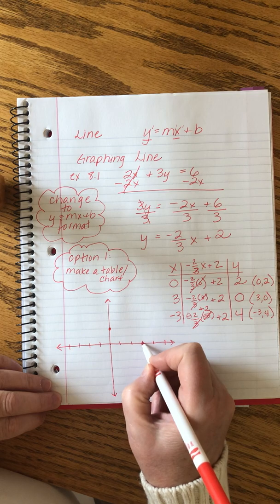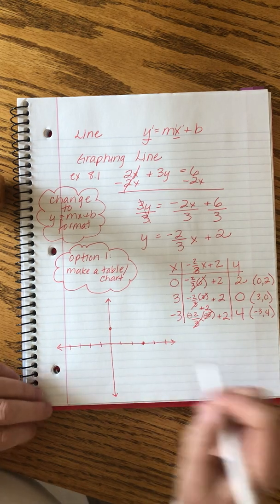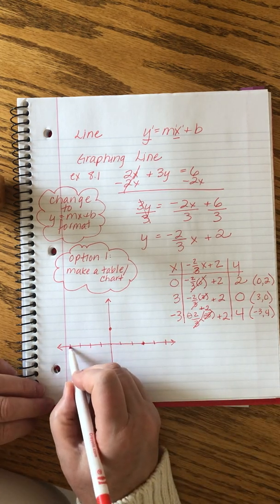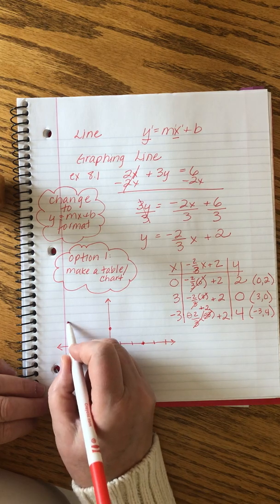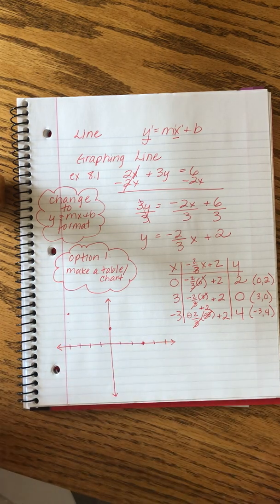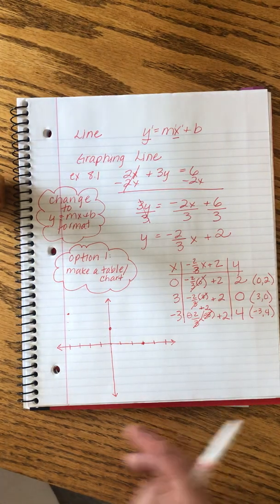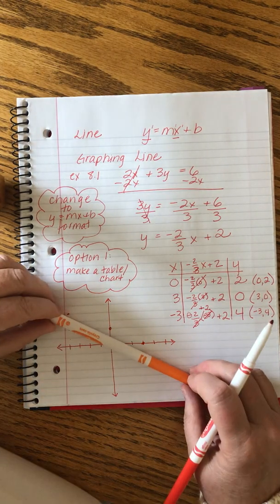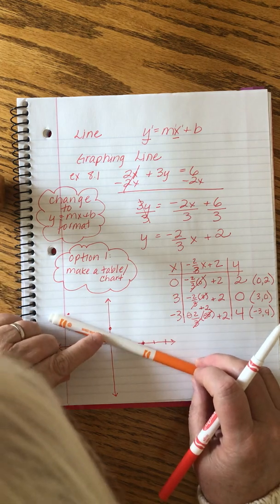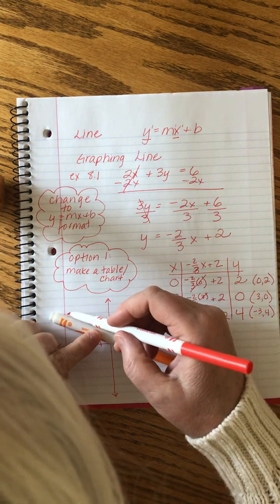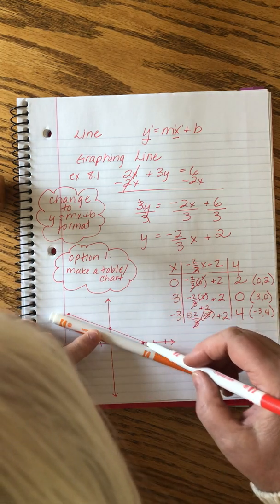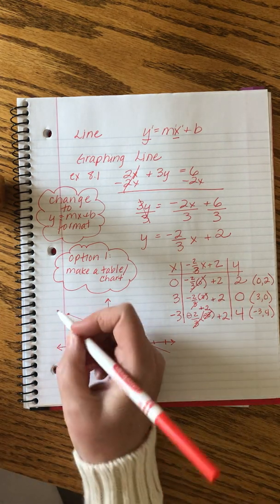3, 0. There's the second point. And minus 3, 4. 1, 2, 3, 4. All right, that turned out looking pretty straight. I feel good about that. And because I don't have a ruler handy, and you might not either, I just find something straight that allows me to connect those dots.